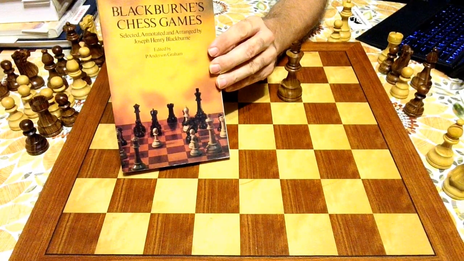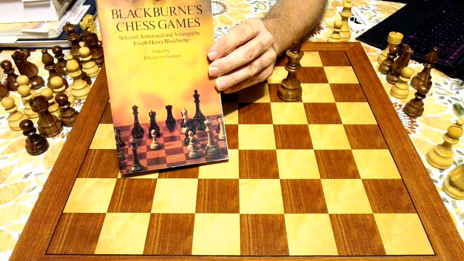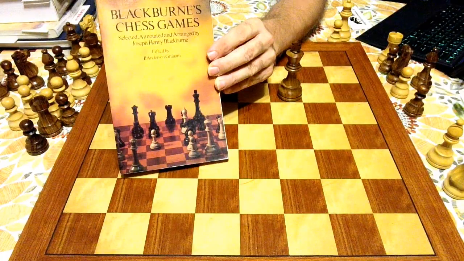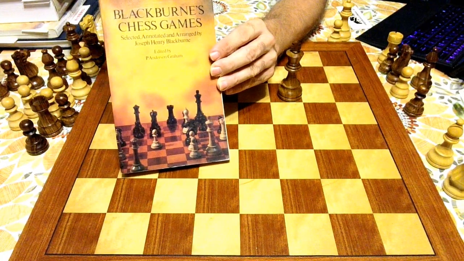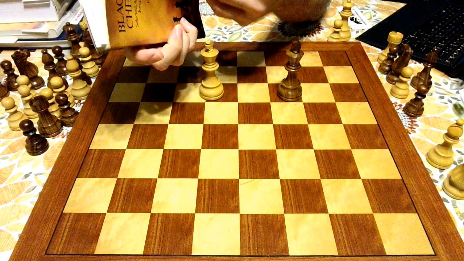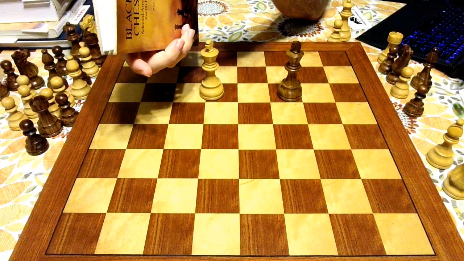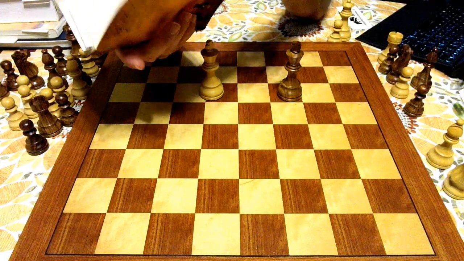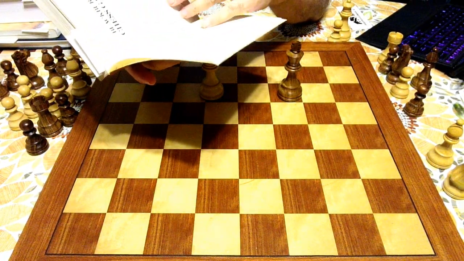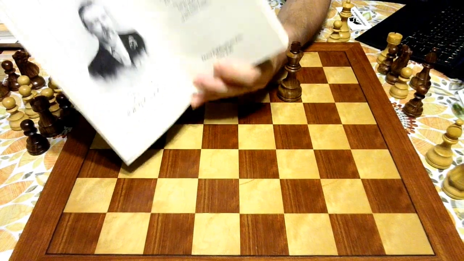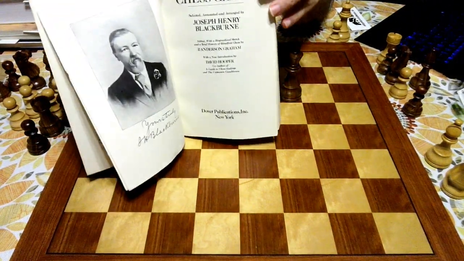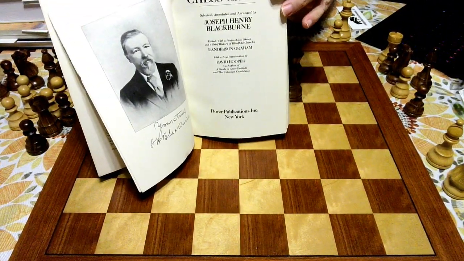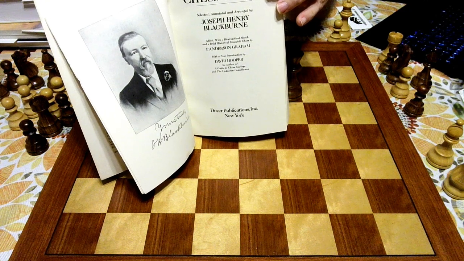Now the thing is, it has 400 games. It was published in 1979. Okay, 1979. Here we can see a picture of Mr. Blackburn. Here we go. So at least we know his face, Joseph Henry Blackburn.